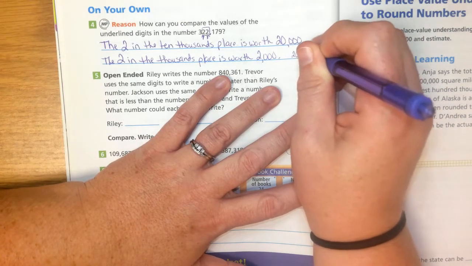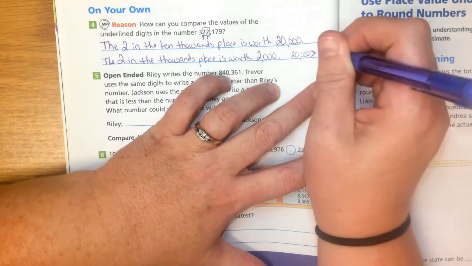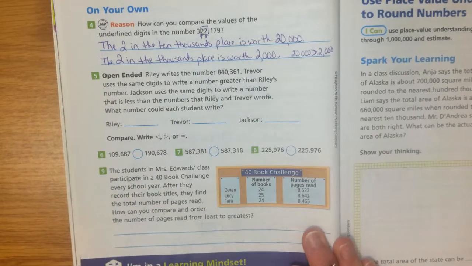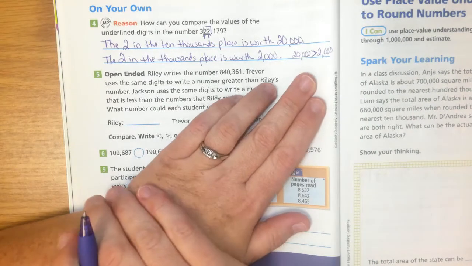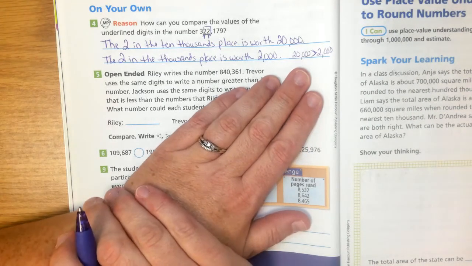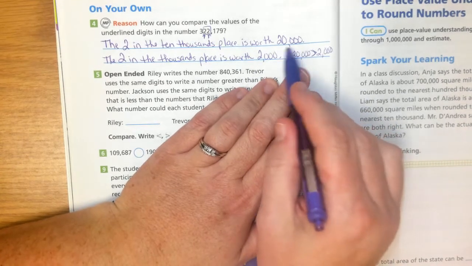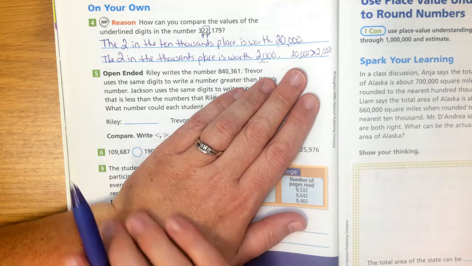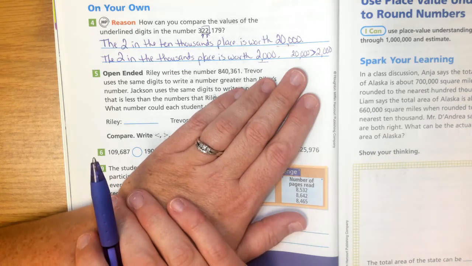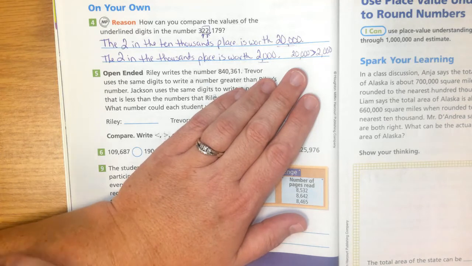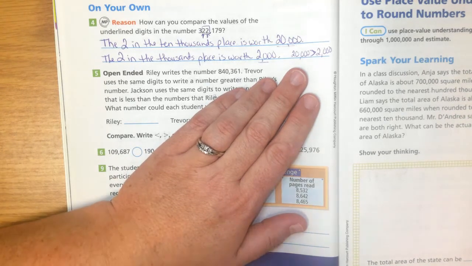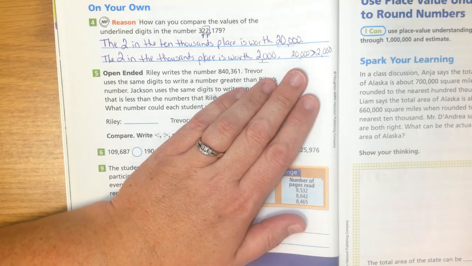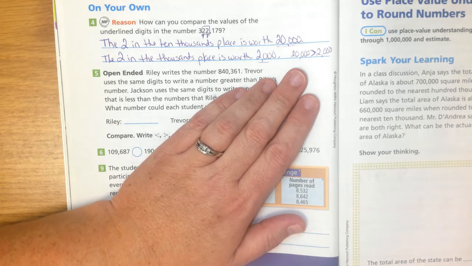So when I compare those 2 numbers, 20,000 is greater than 2,000, right? 20,000 is greater than 2,000. Look at these 2 numbers. The 10,000s place is always going to be greater than the 1,000s place. It just is, right? It's going to be 10 times greater, which we've learned about, right? That was one of our very first lessons. 10 times greater because it's going up by 1 place value.